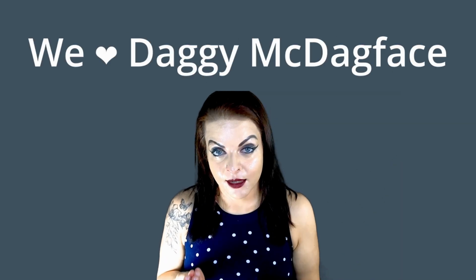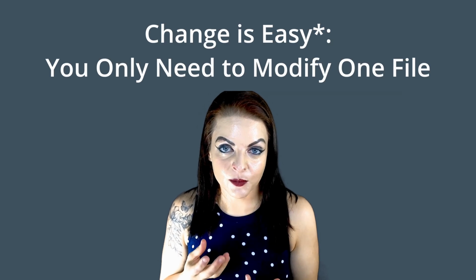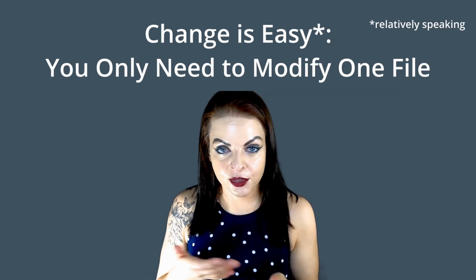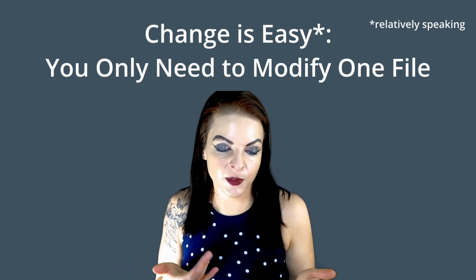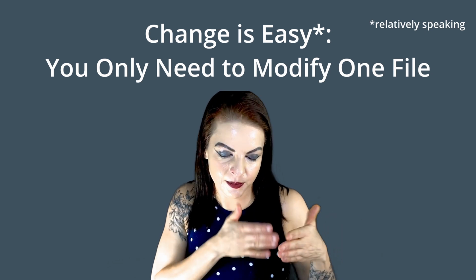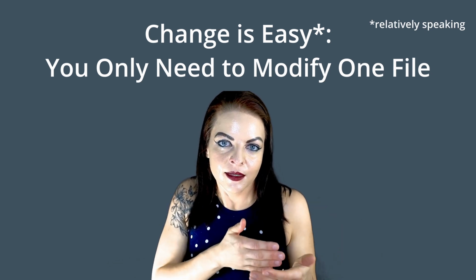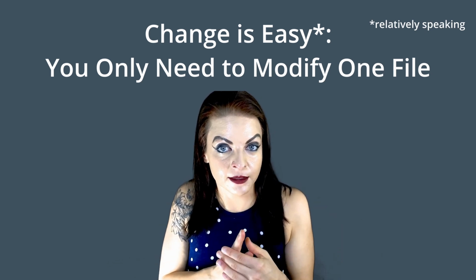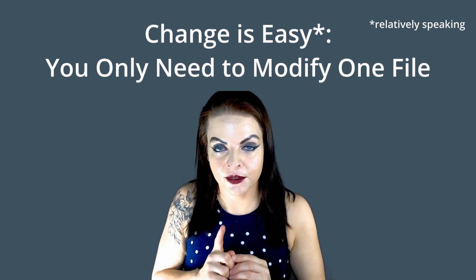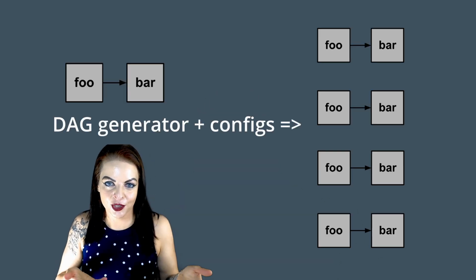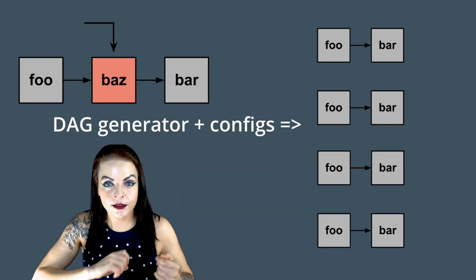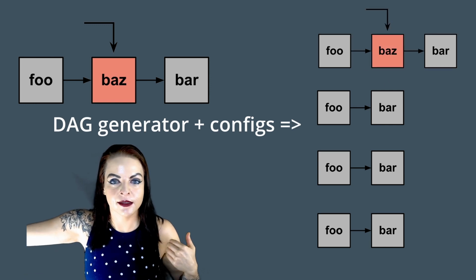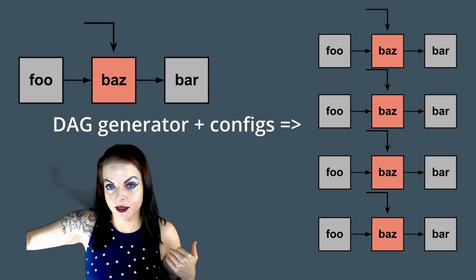We have had a lot of success with this approach. One reason is that anytime we want to make a change to the pipelines, for example, when we wanted to add in the step of running DBT tests, we only need to modify one file, and that file is the DAG generator script. Once you've figured out the change you want to make, you change one file, and that change cascades automatically to all of the DAGs you are running.